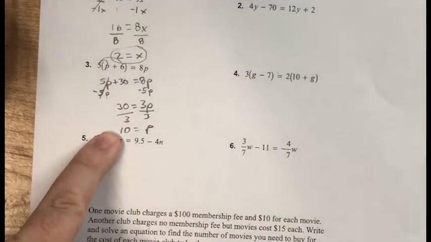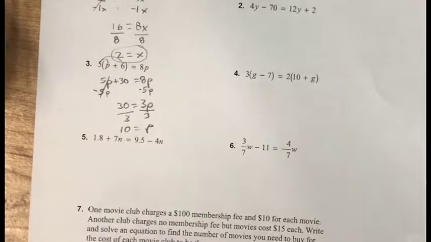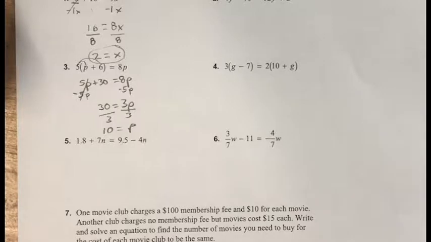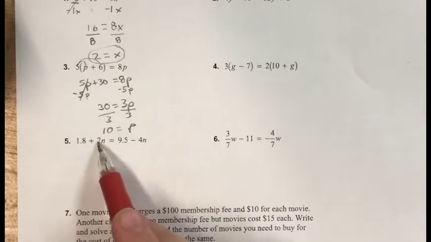Can I simplify 9.5 minus 4n? No, I cannot. There's nothing I can do. So now my job is to get the variable to one side. Well, what do we want to move? Well, it doesn't really matter. I can either move the 7 or the 4.